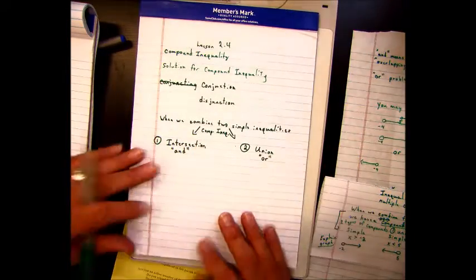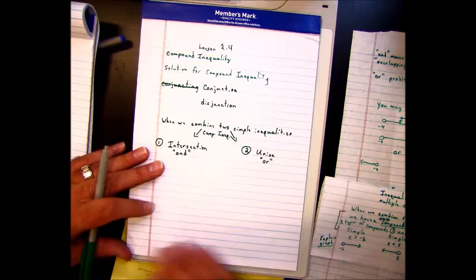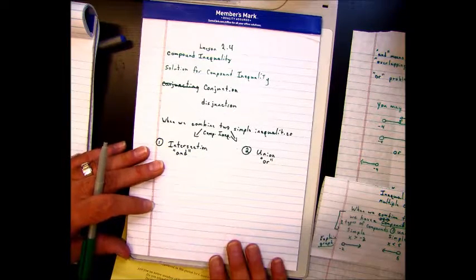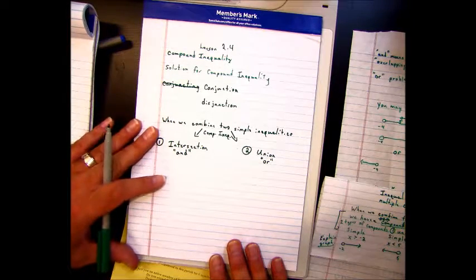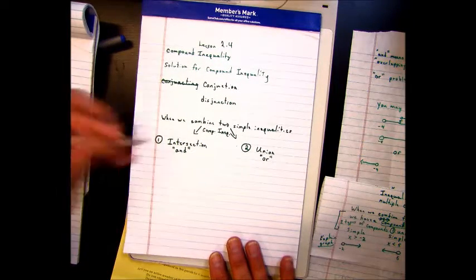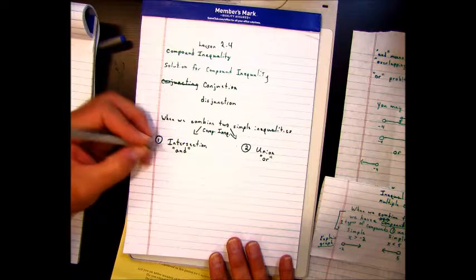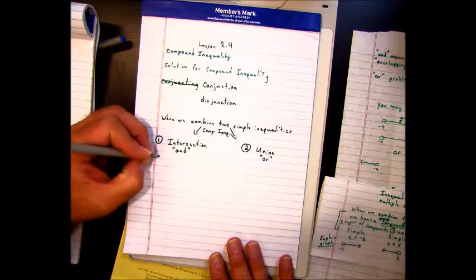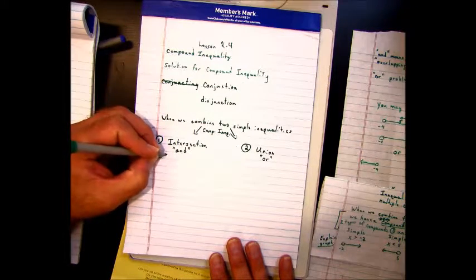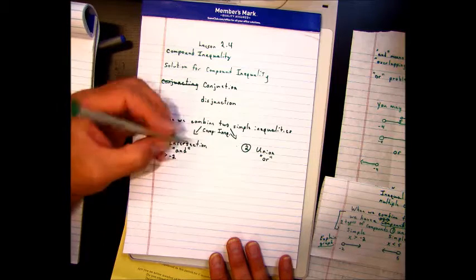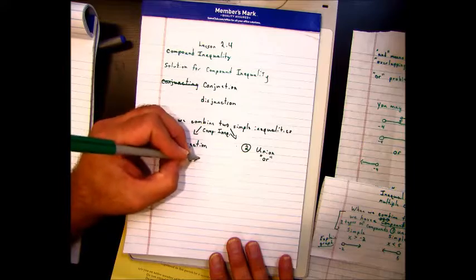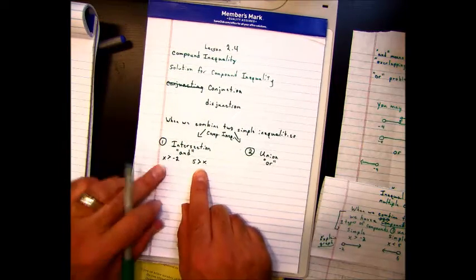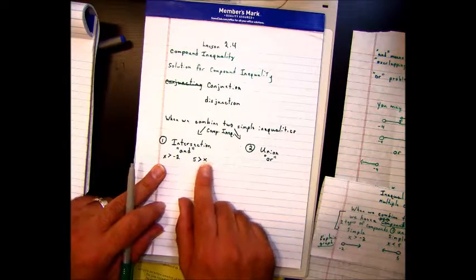Now, in math, when we're talking about compound inequalities, it's where our answers are in between. Okay, so let's look at the example that we used, the two simple inequalities in 2-3. We had this one, x is greater than negative 2, and we had x is less than 5. Now remember, we always start reading these from the variable.